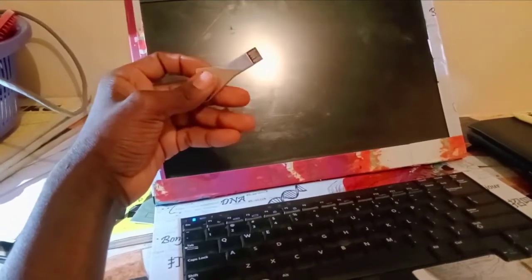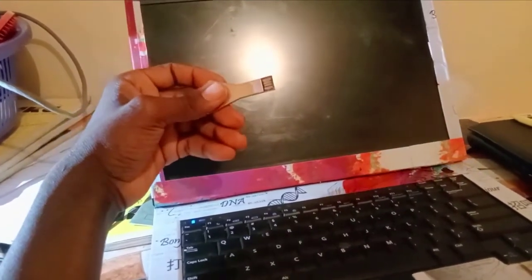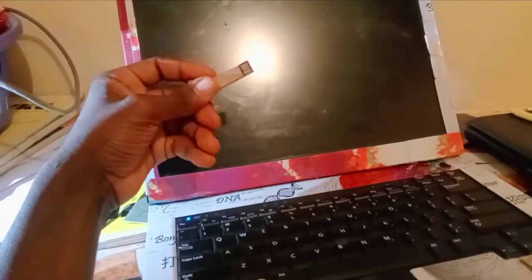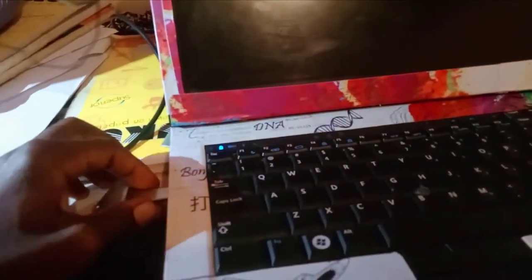Rufus. And now the Windows 10 image is here. We're going to install the operating system on this laptop. So I'll just plug it into the USB port. Okay, it's in guys, it's in.